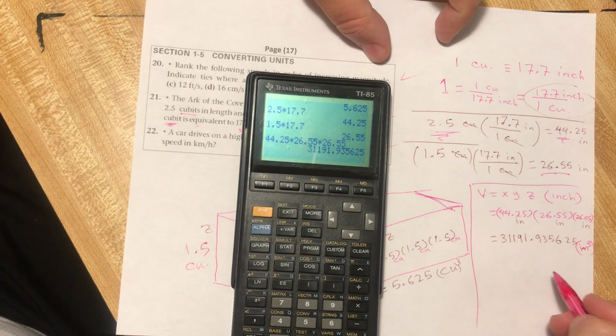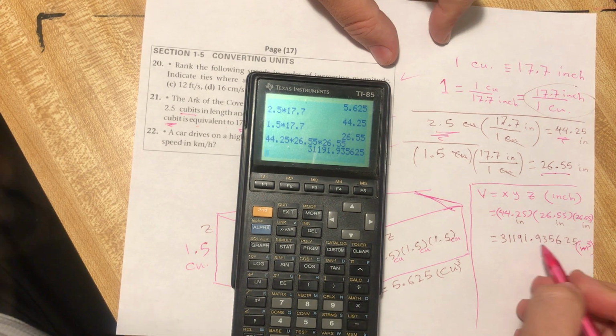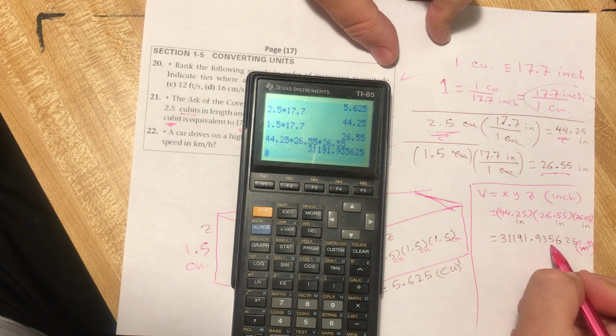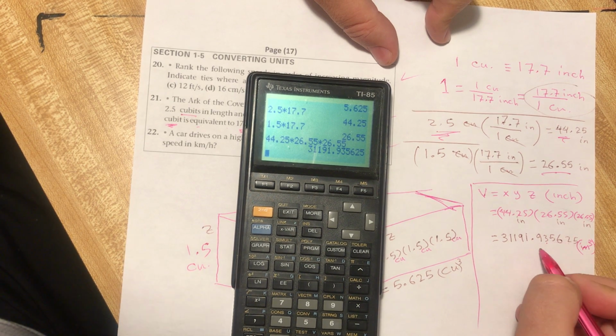I can round this value to 2 decimal points.